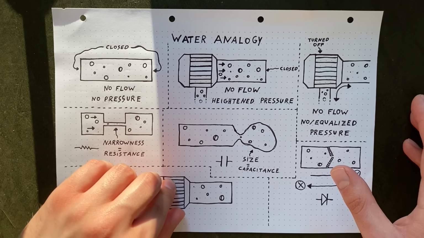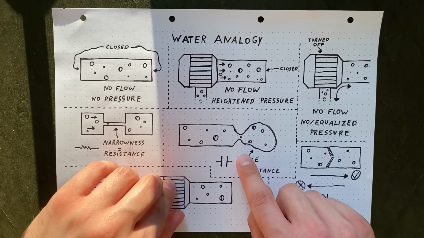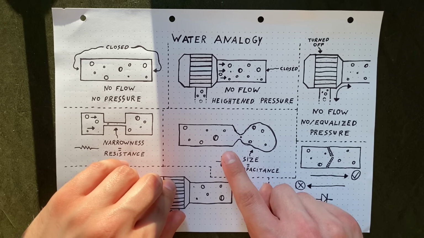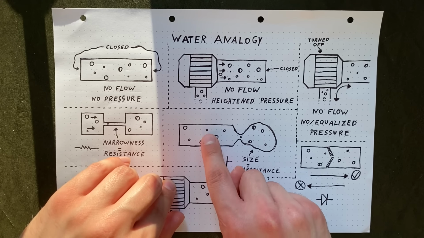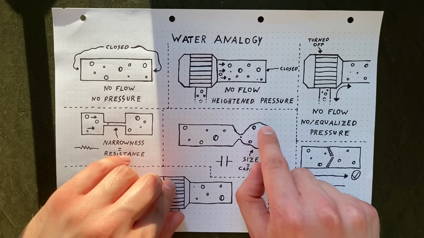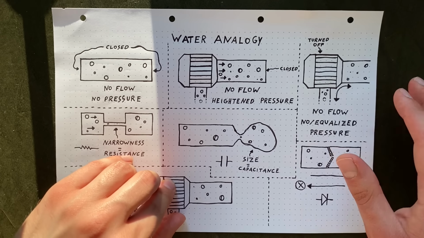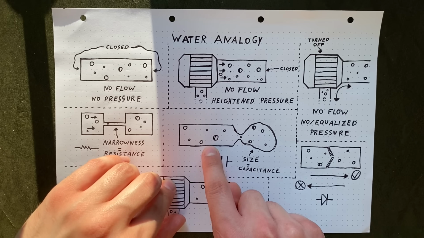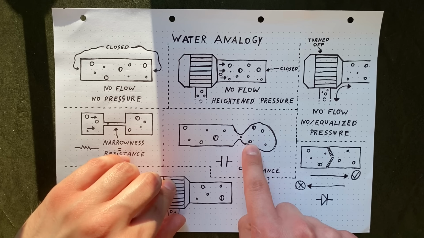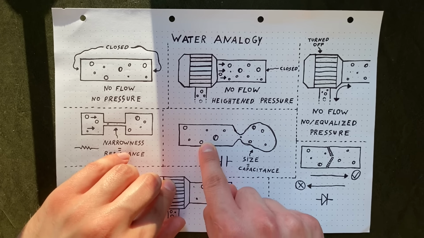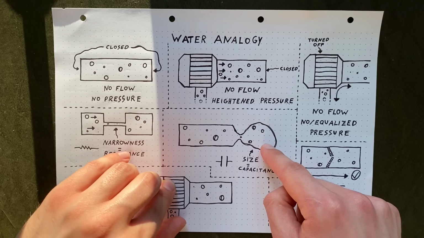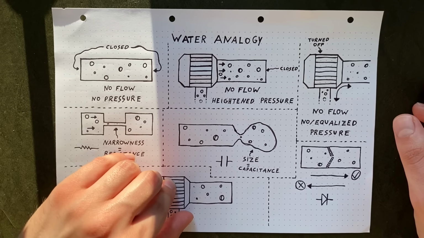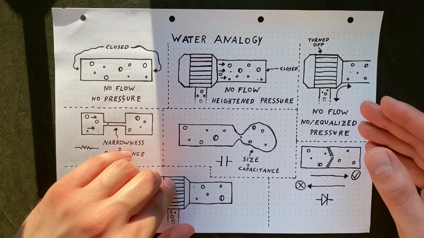A capacitor is a bit like a balloon that you can attach to the open end of a pipe. If there's some pressure inside the pipe, the balloon will fill up with water until the pressure equalizes. Then, should the pressure in the pipe drop, the balloon releases the water it stored into the pipe. The maximum size of that balloon is determined by the capacitor's capacitance, which we measure in farad.